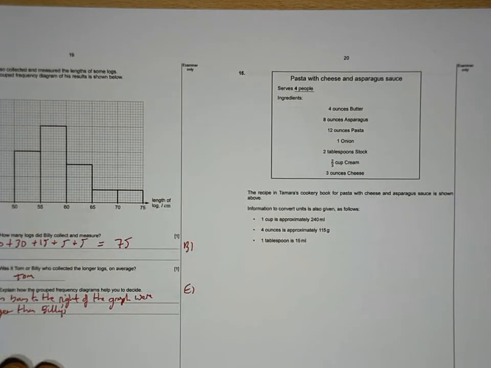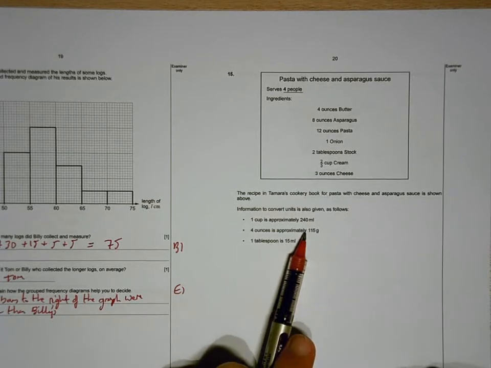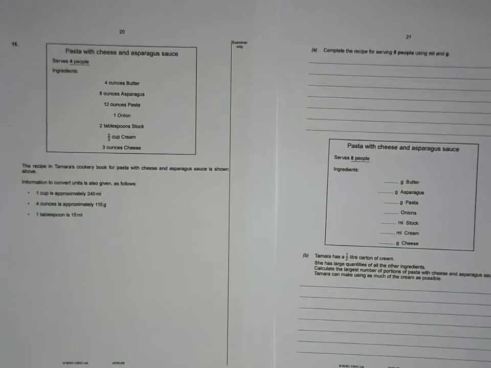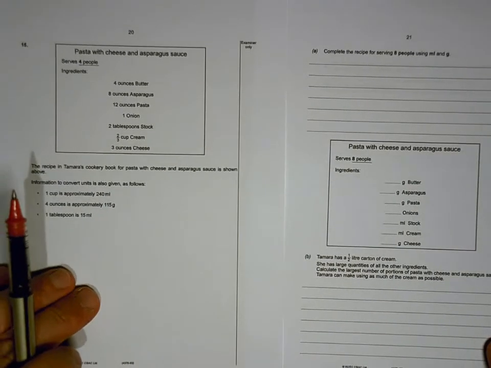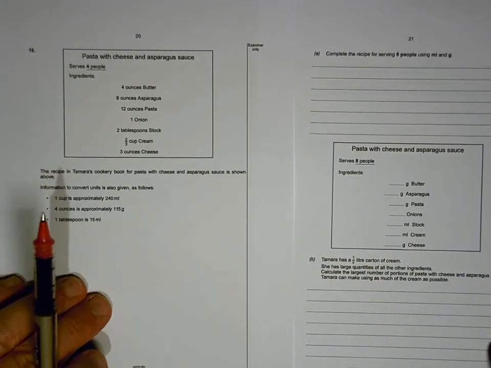Okay, question 15. We've got a recipe which serves 4 people and is measured in imperial units: ounces, cups, tablespoons. Information to convert the units is also given. So 1 cup is approximately 240 milliliters, 4 ounces is approximately 115 grams, and so on. So what are we going to do with that? Complete the recipe for serving 8 people using milligrams, milliliters and grams.